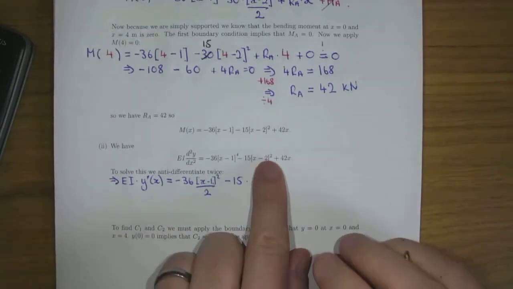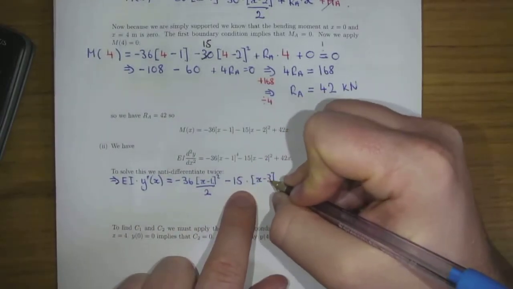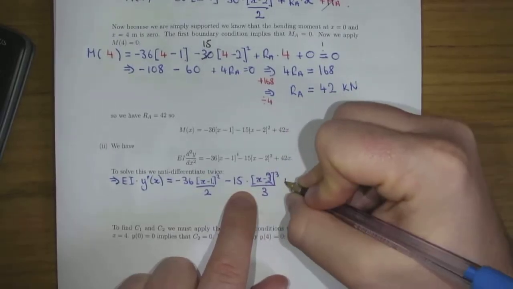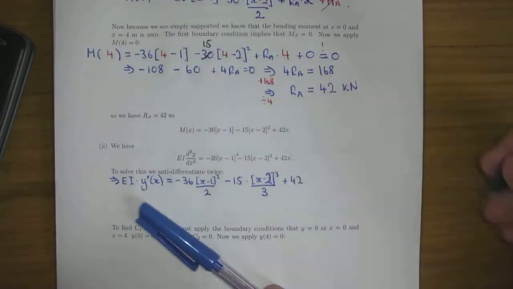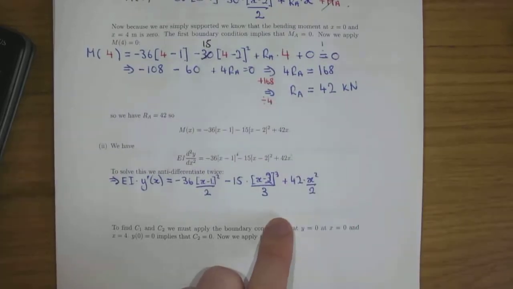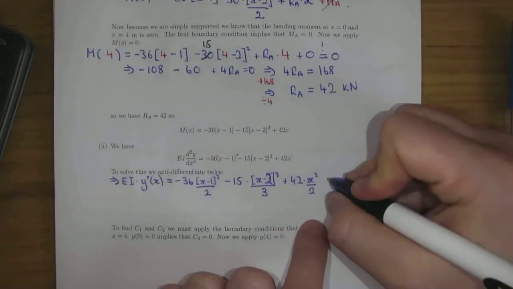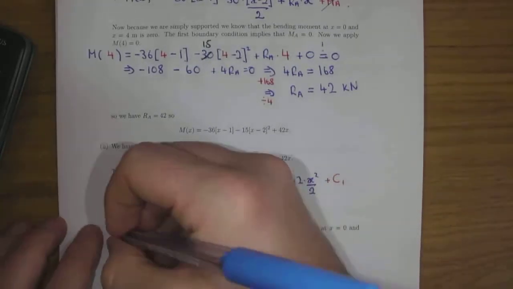And the antiderivative of square bracket squared is square bracket cubed over 3. Fix the 42. And what is the antiderivative of x? Well, it's x to the 1, so it'll be x squared over 2. We're going to be careful with that in a moment. And we pick up a constant, and the constant here we call C1.